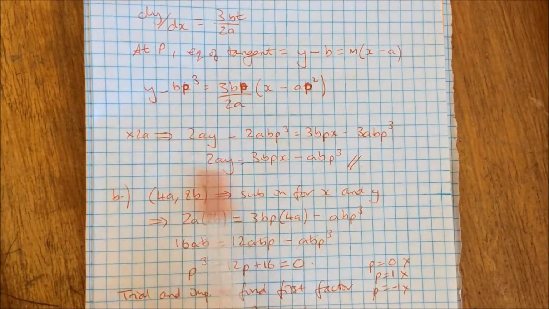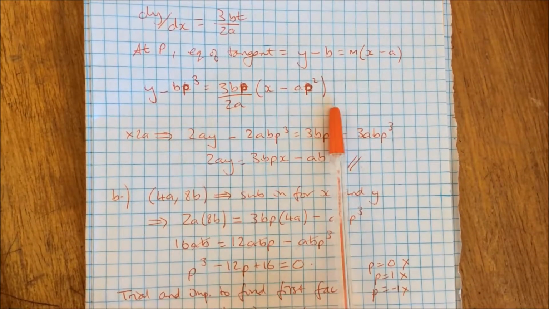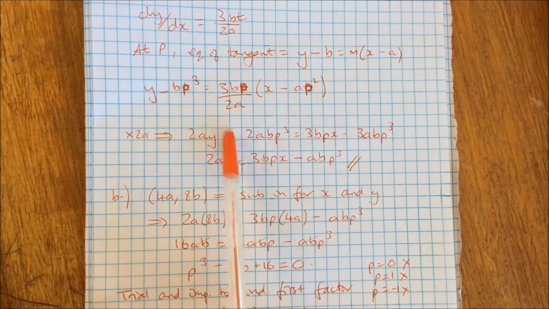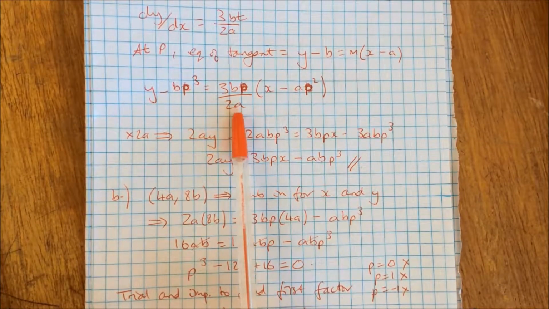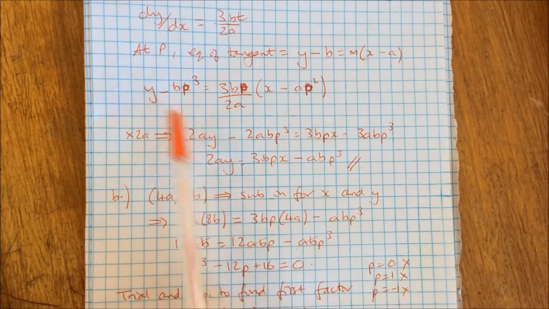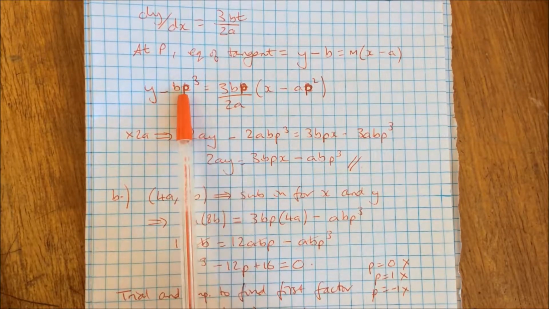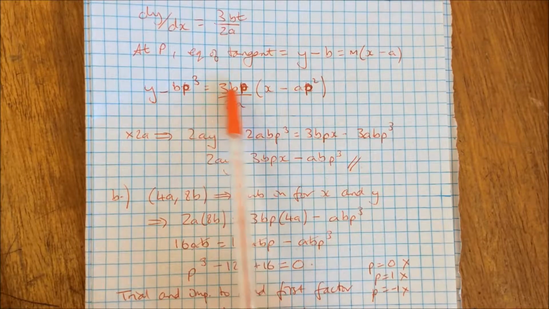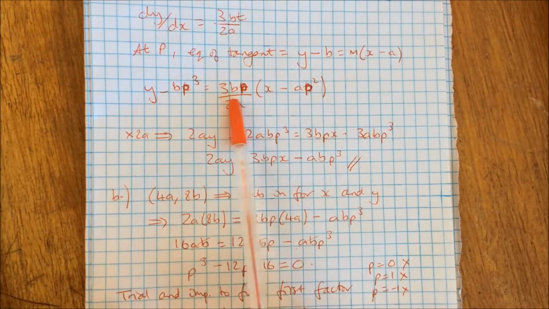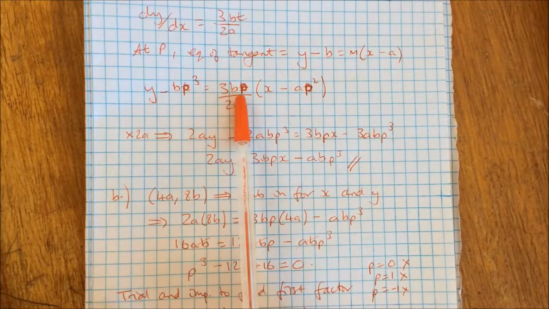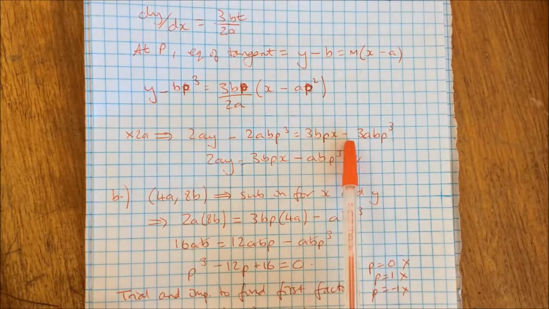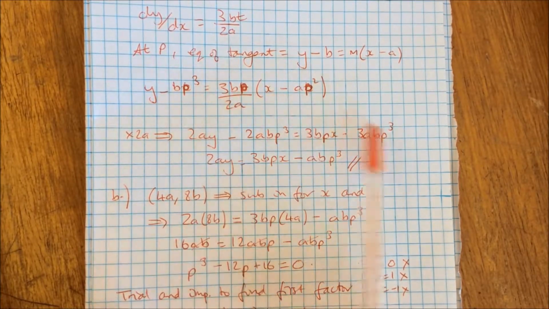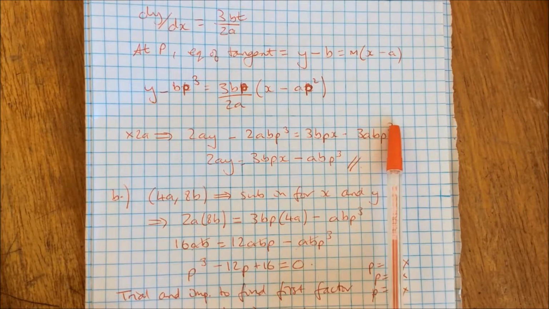Right, well luckily it tells us where we're heading, and there's no fraction in the equation we're looking for. So if we multiply everything through by 2a, 2a will go up there to give us 2ay, and 2a will go up there to give us minus 2abp cubed, and then of course it will disappear from this part of the expression. So I can just multiply through here now by 3bp to give me 3bpx minus these two multiplied together, 3abp cubed.